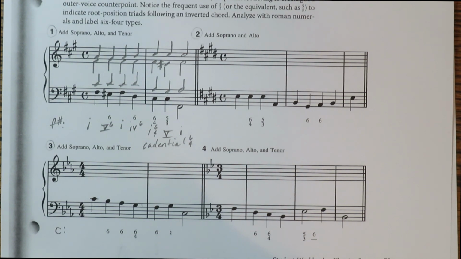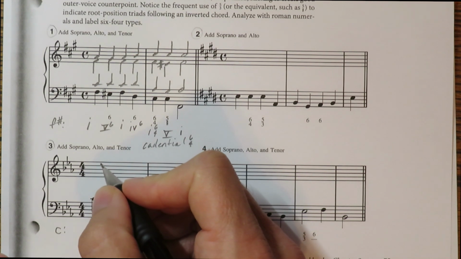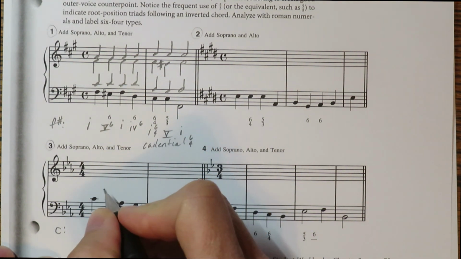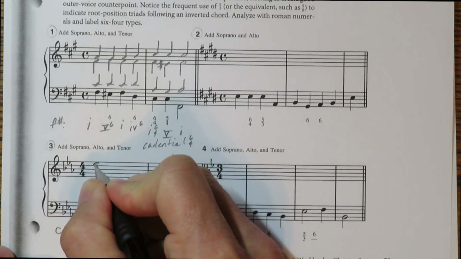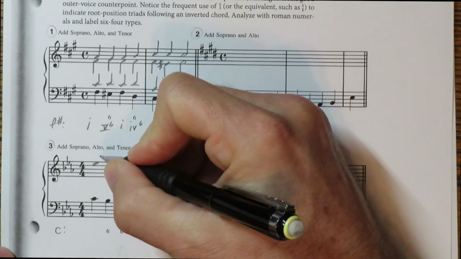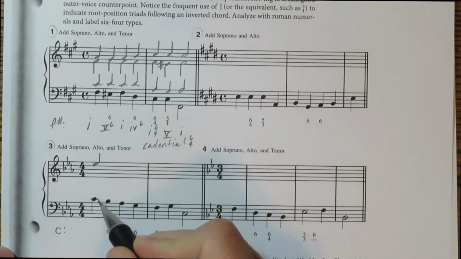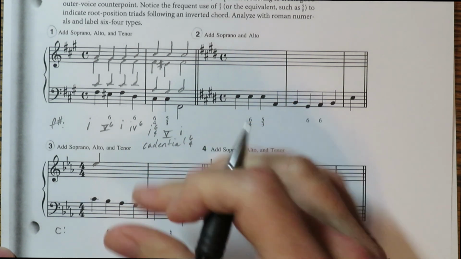So we could do that. Or we could double the soprano. Let's see. Since the bass note is up so high, let's start our melody a little higher. I'll give some space to fill in the chords.